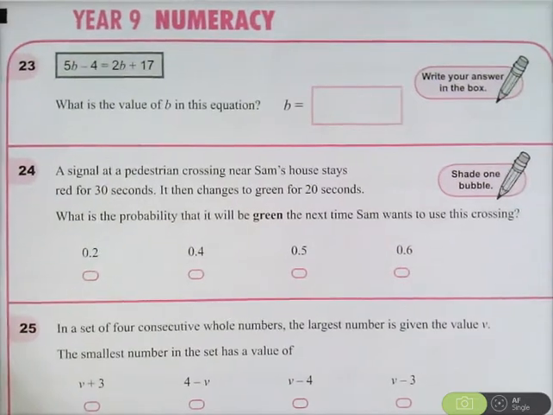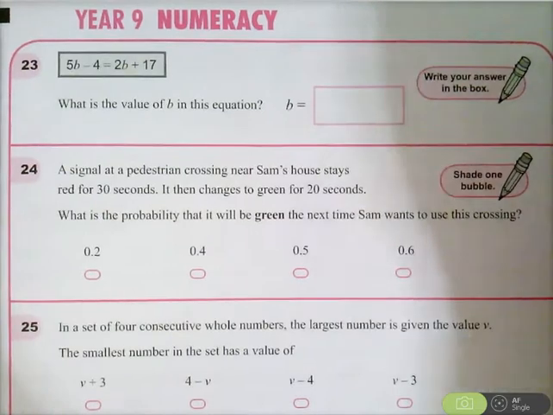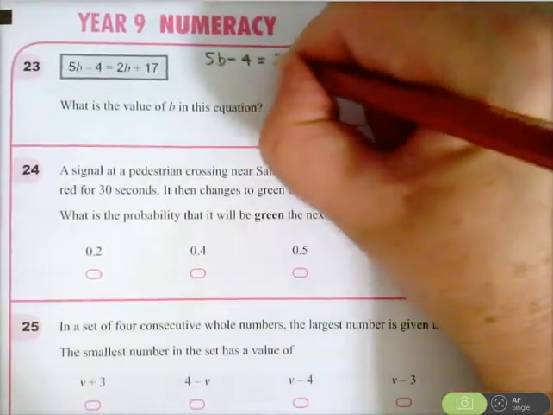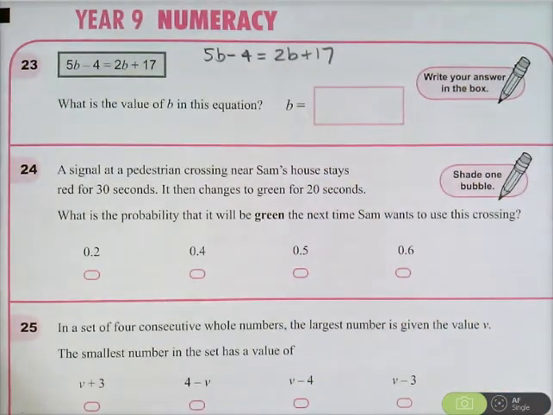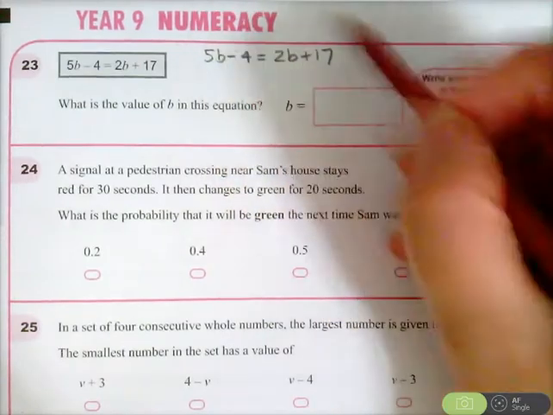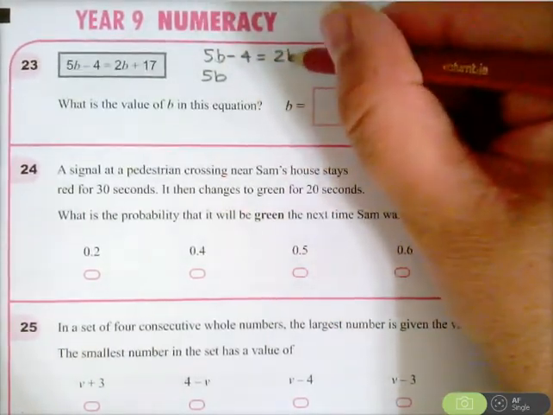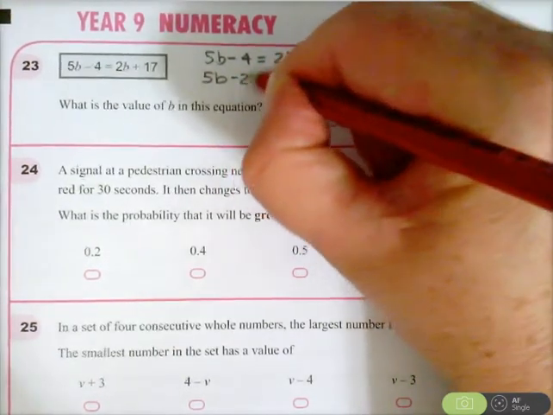Okay, question 23, we need to solve this equation. What is the value of b in this equation? We've got 5b minus 4 equals 2b plus 17. Remember, the object is to get any b's on the left-hand side, and we'll get the numbers on the right. So keeping the 5b here, we're going to take this 2b over to the other side. This is a plus 2b, so it'll be minus 2b.